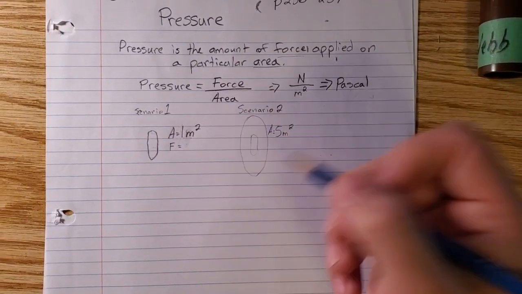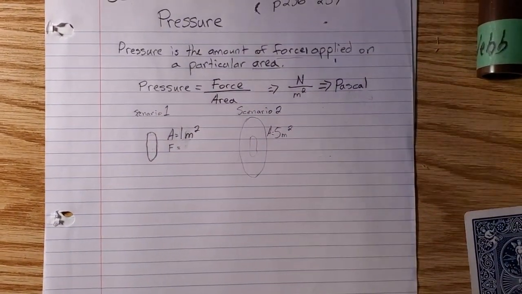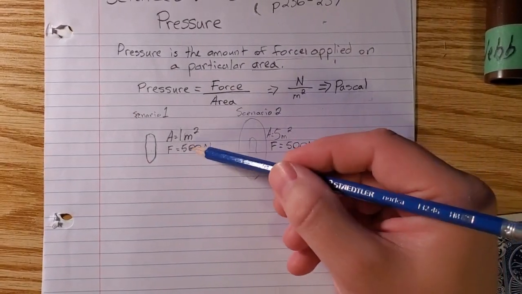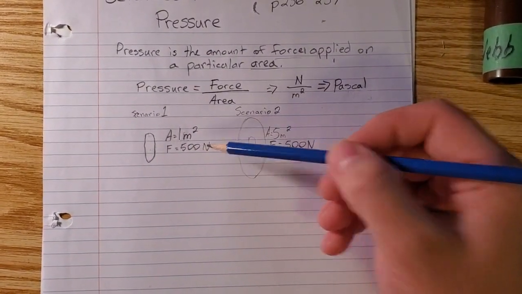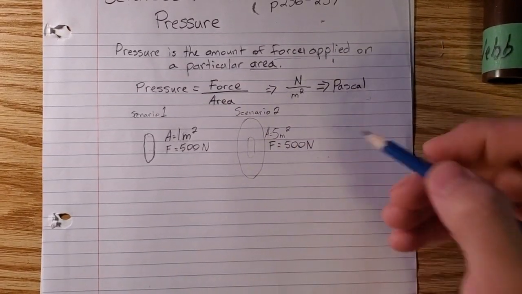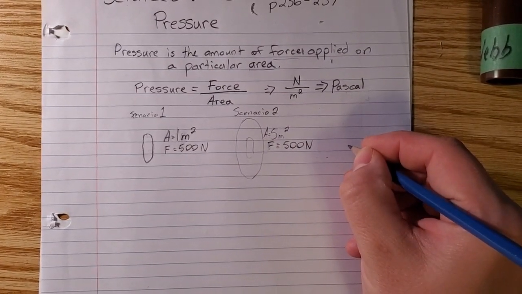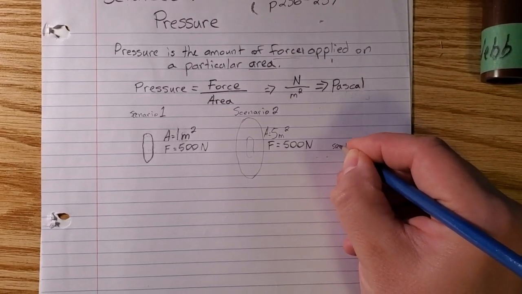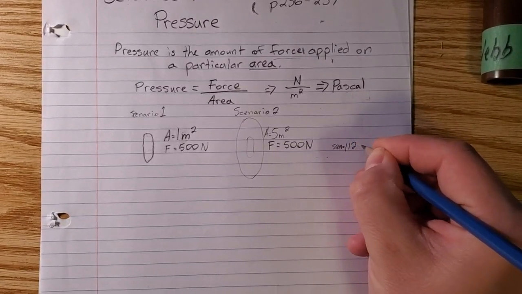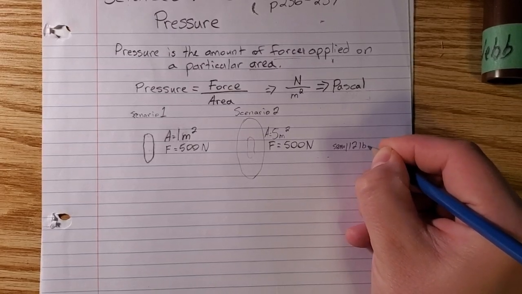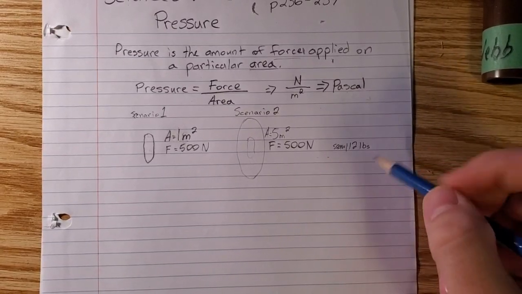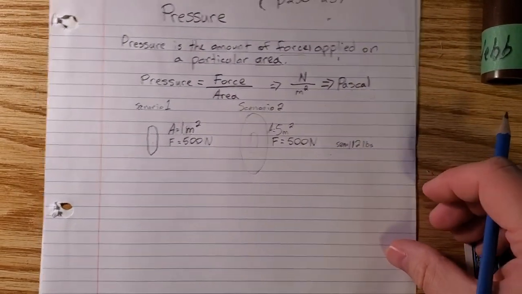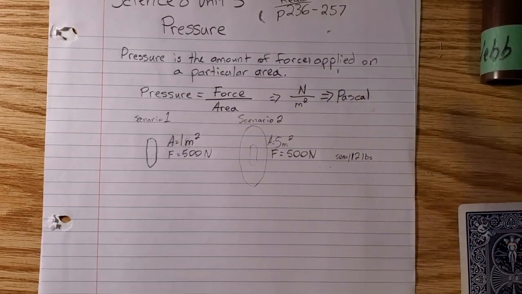It doesn't matter what it is, but let's say this person's weight is 500 newtons, okay? Just for those who are wondering, on Earth, 500 newtons is approximately equal to 112 pounds, okay? So 112 pounds, that might be around an average grade 7 or 8.